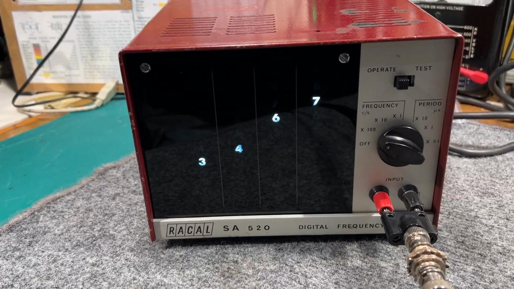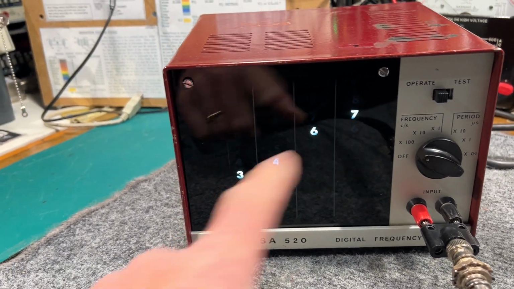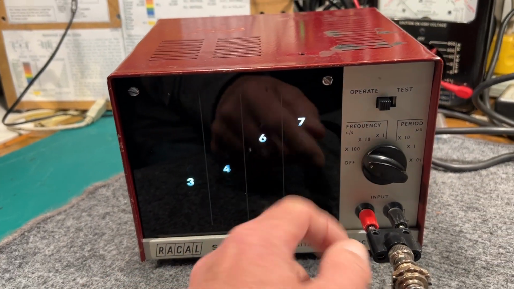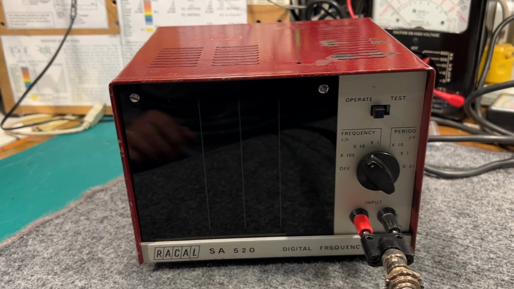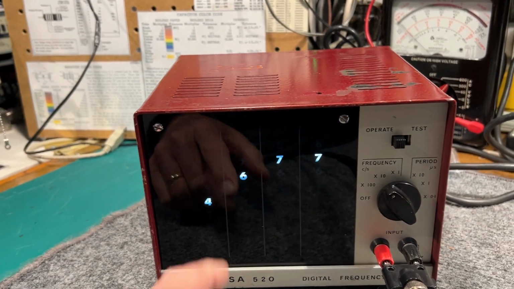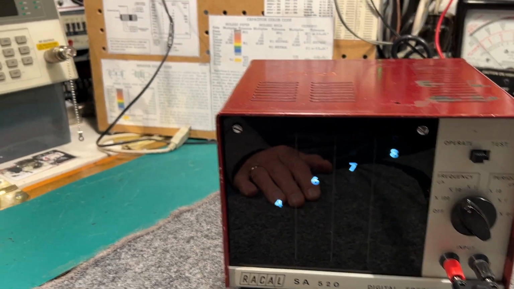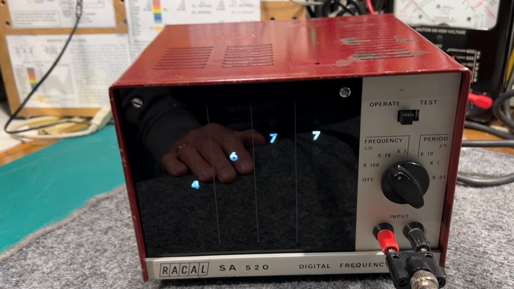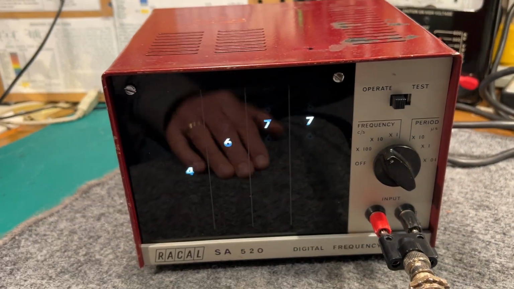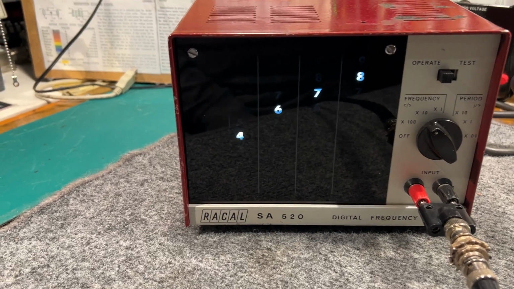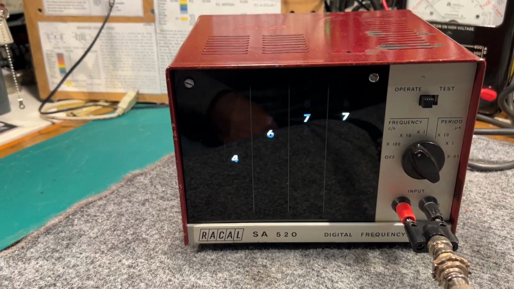I've got 346.7 on the RACAL, but you can get better definition if you go to, say, the times 10 range. It gives an over range, and it gives the next decimal, which on the Fluke is 809. It varies a little bit. This one is fluctuating between 7 and 8. So that's not bad for an instrument that's only supposed to go to 300 kilohertz.